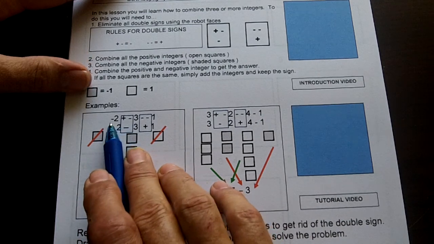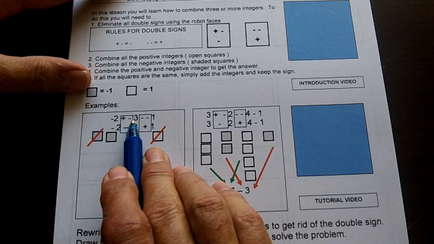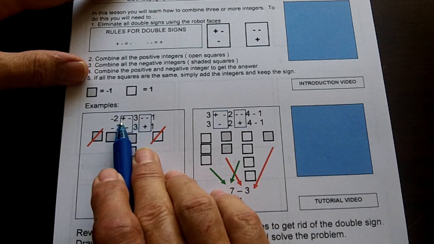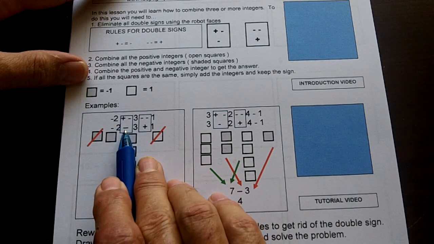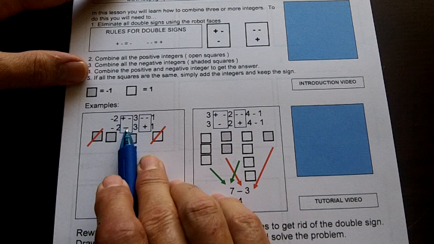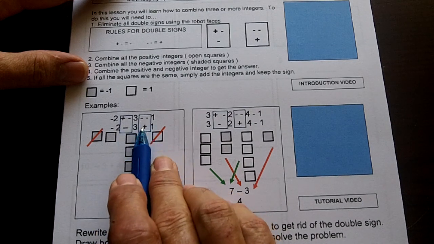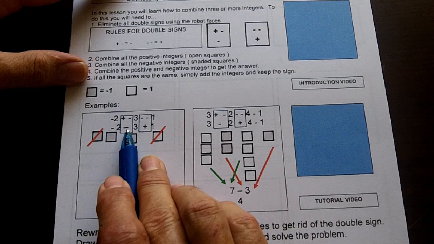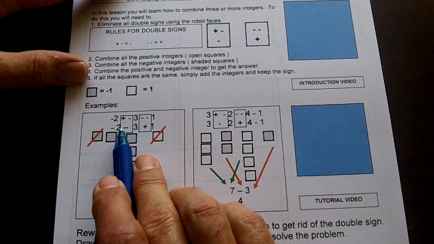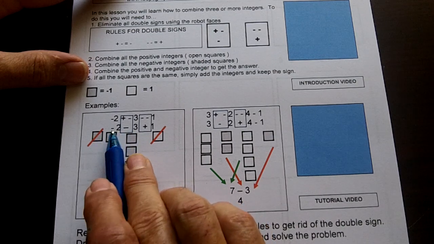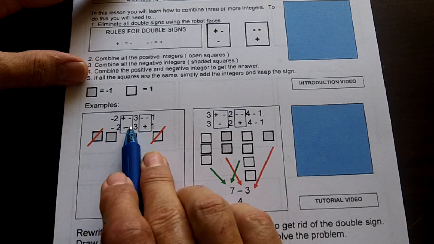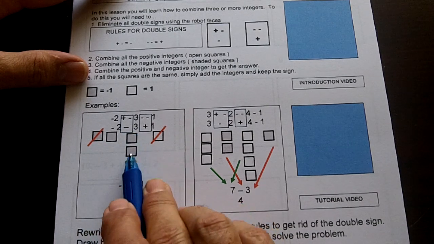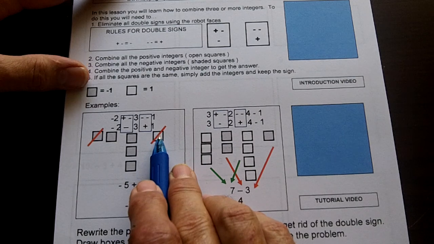Okay, so on this problem right here, we have -2 plus a -3 minus a -1. The plus minus here will turn into a minus. So I'll have -2 minus 3, and the two negatives here will become a plus, so I'll have +1. So now I have -2 minus 3 plus 1. You're now going to draw your squares, so the -2 would be 2 shaded squares, the -3 would be 3 shaded squares, and the +1 would be 1 open square.